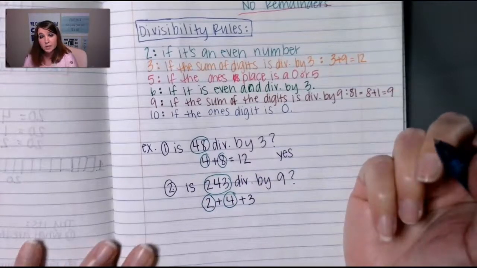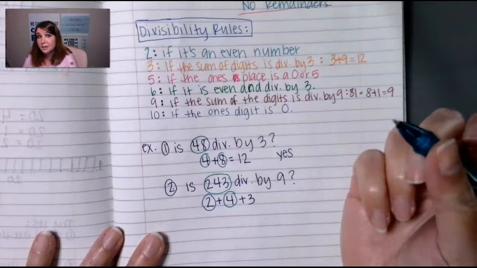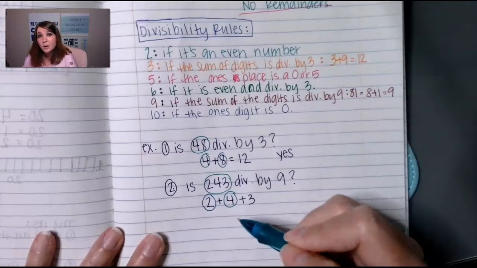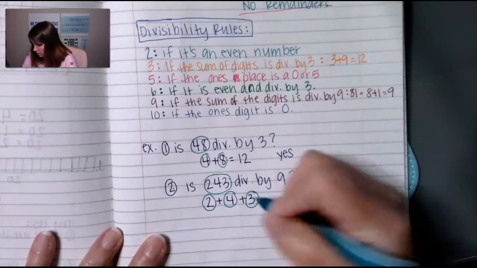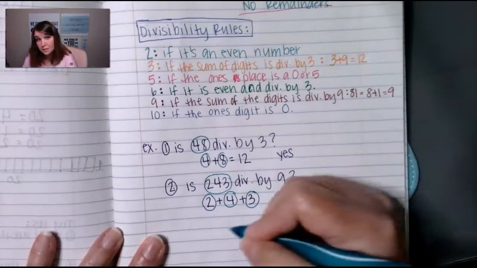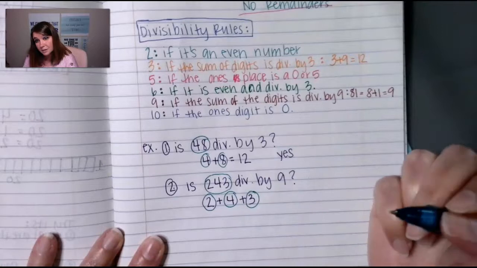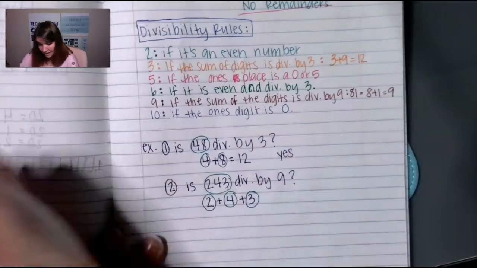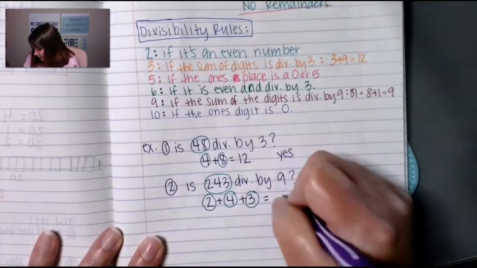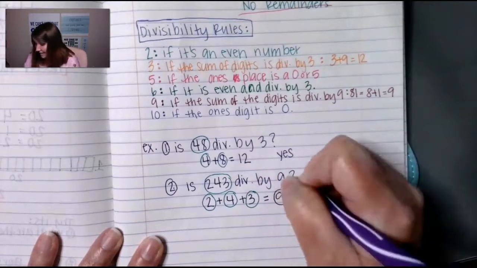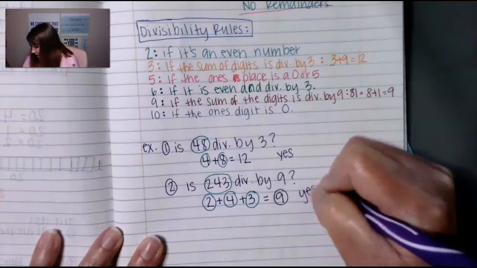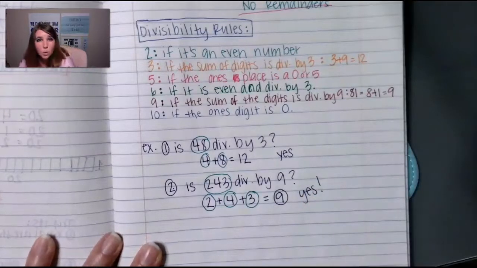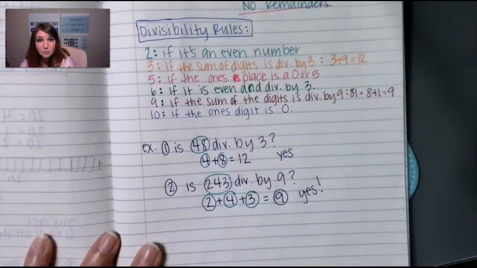6, right. Okay, so 2 plus 4 is 6. 2 plus 4, which gives us 6, plus 3. 6 plus 3 is 9. So the answer here is 9. Is 9 divisible by 9? Yes. So this works. This one totally works because 9 is divisible by 9.